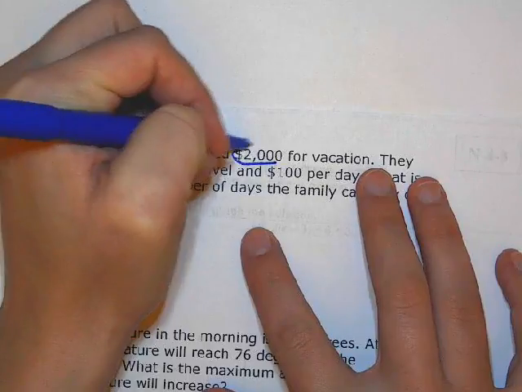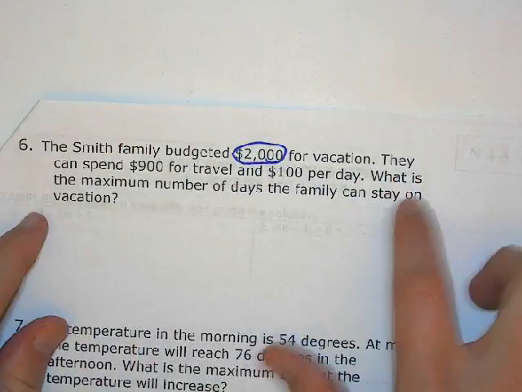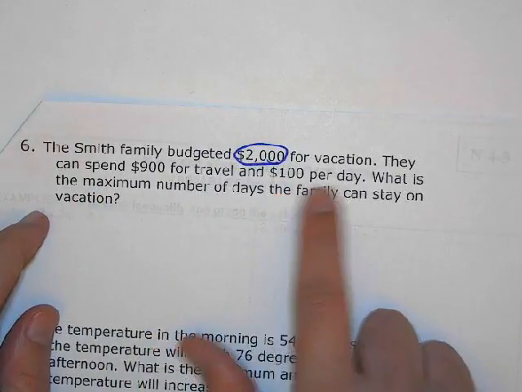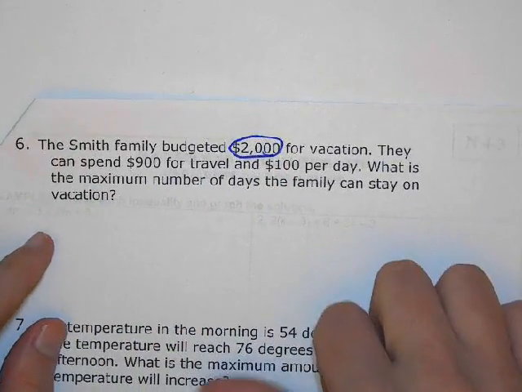$2,000, just in the first sentence. All right. They can spend $900 for travel and $100 per day. What are some key things?